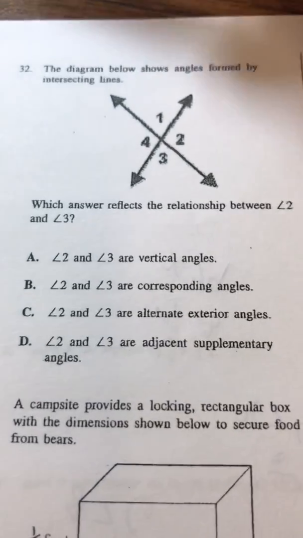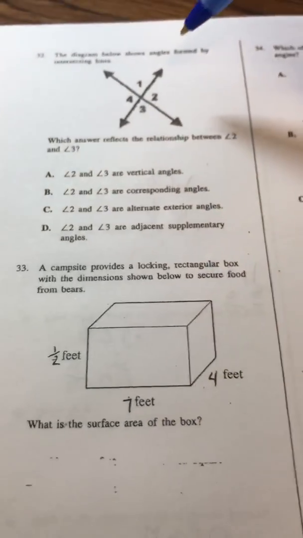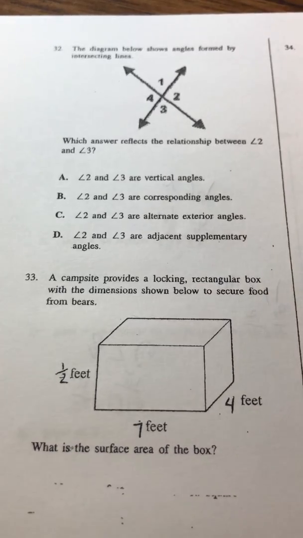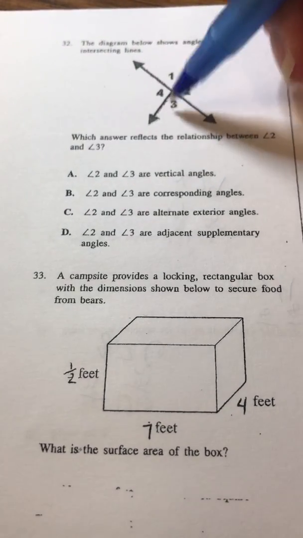Okay, number 32. The diagram below shows angles formed by intersecting lines. Which answer reflects the relationship between angle 2 and angle 3?